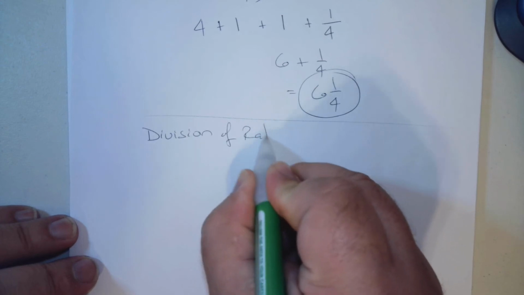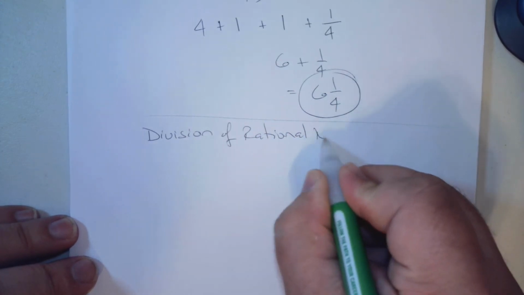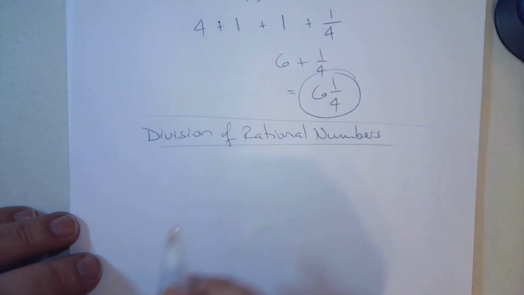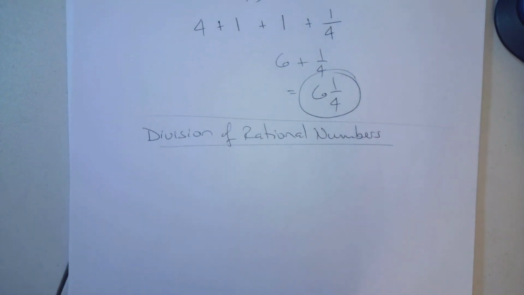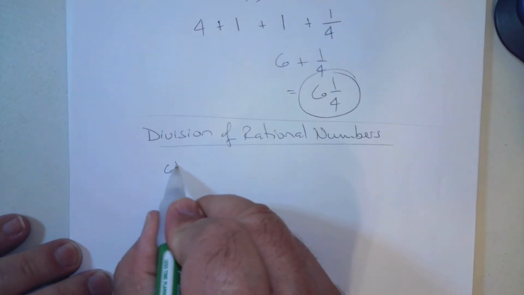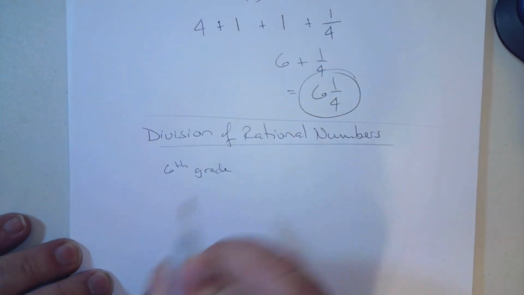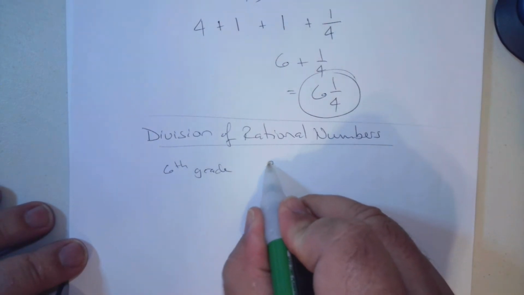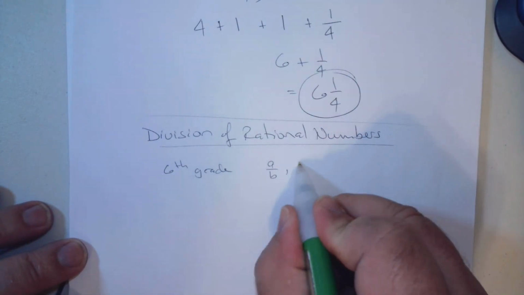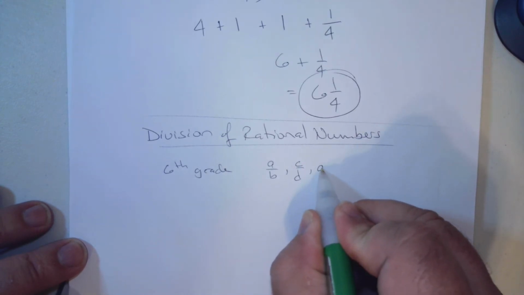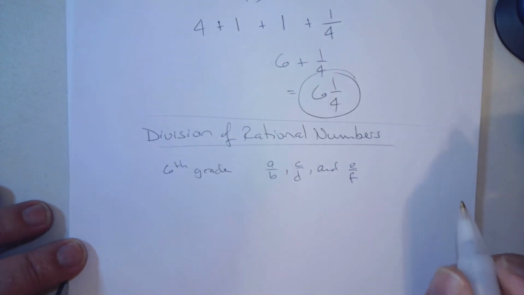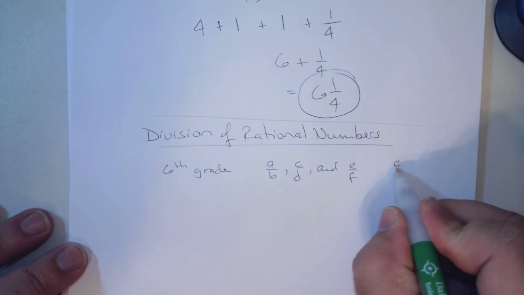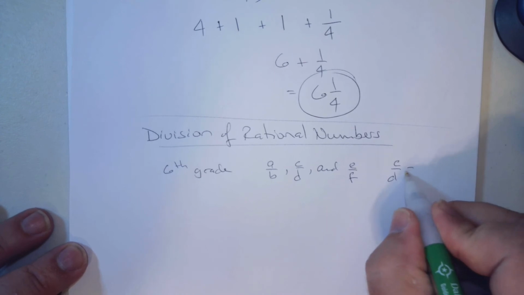Division of rational numbers. By the 6th grade, students should be able to take any fractions, A over B, C over D, and E over F, where C over D does not equal 0.